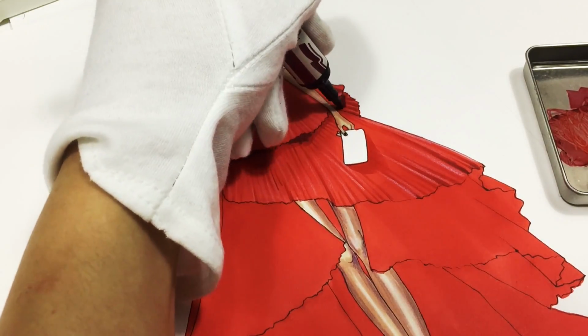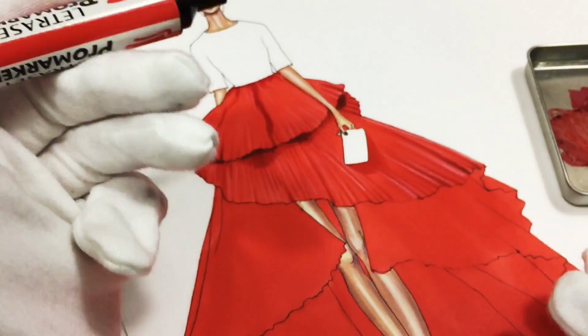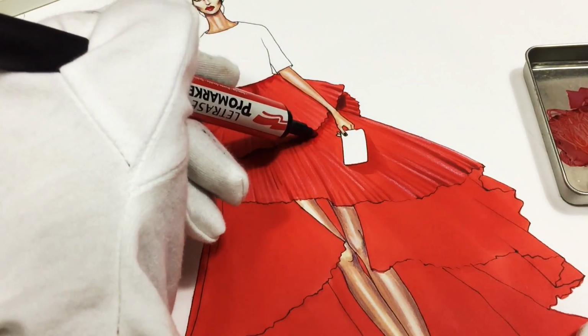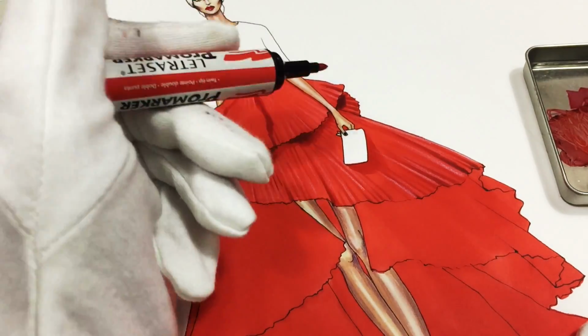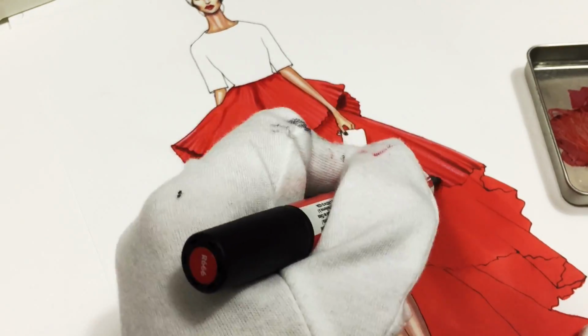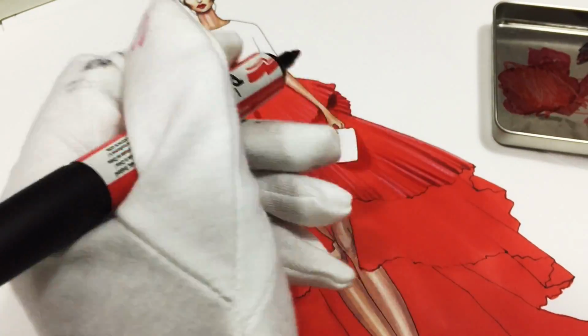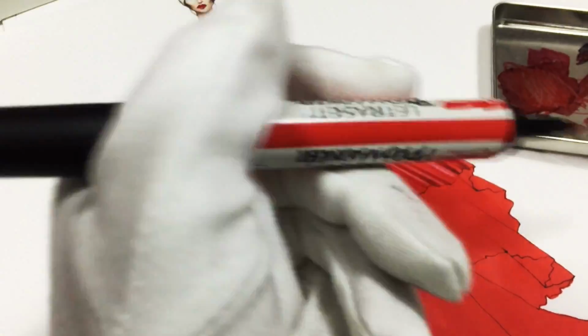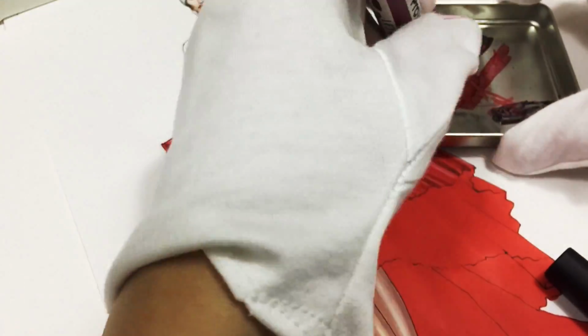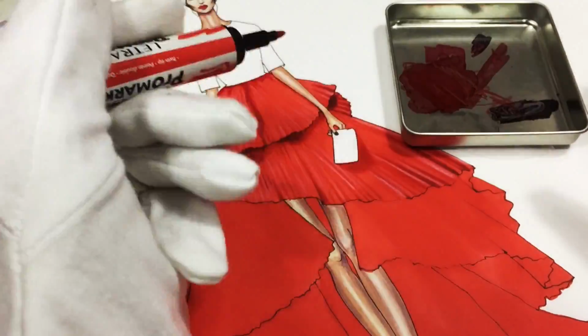With burgundy marker, I'm adding more shadows and just blending it with a red marker. So here, her left side is a bit dark, as I said before, so I'm making a bit longer and darker folds.